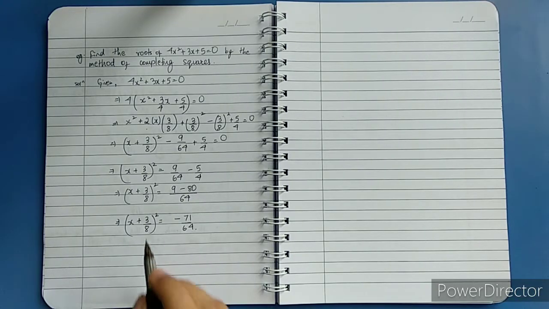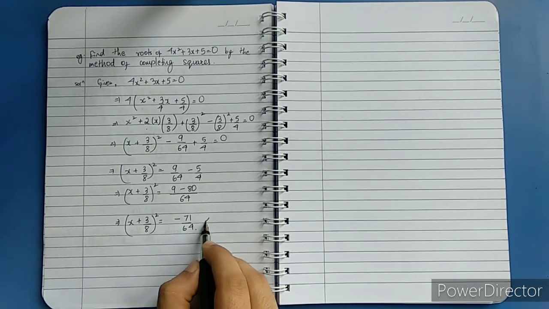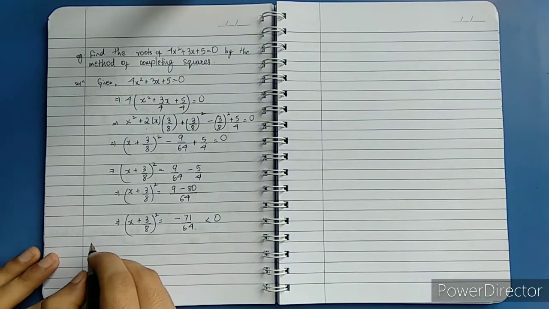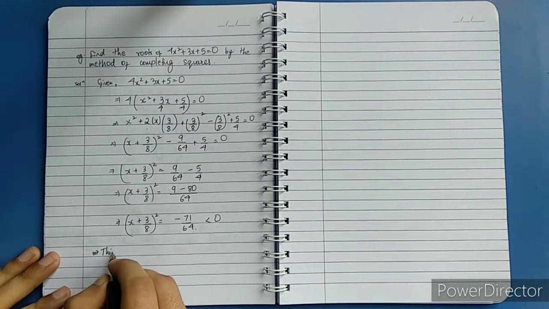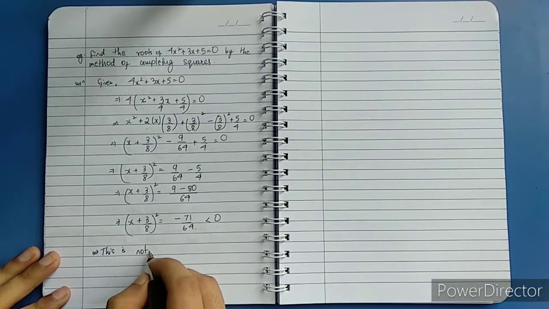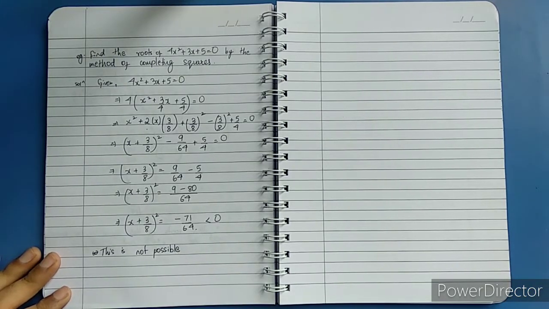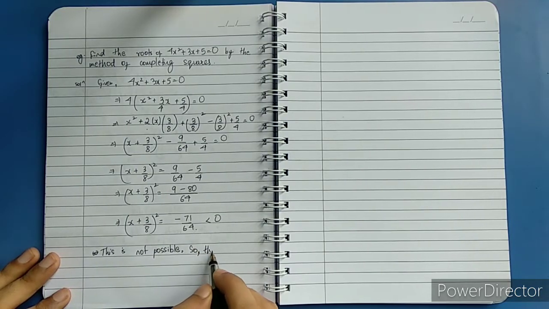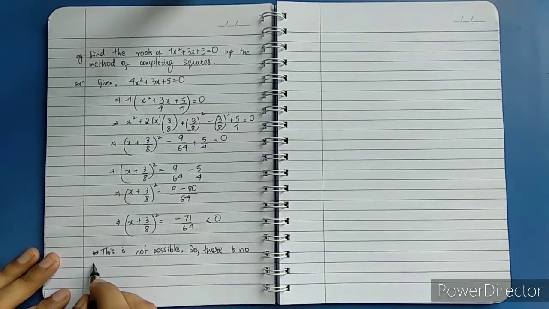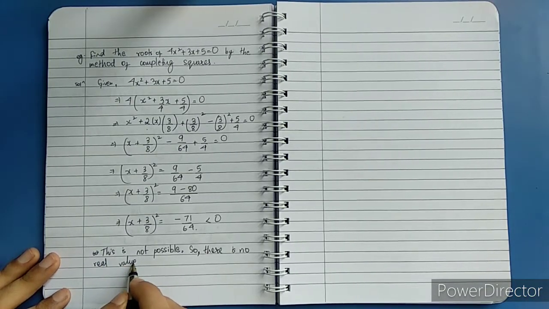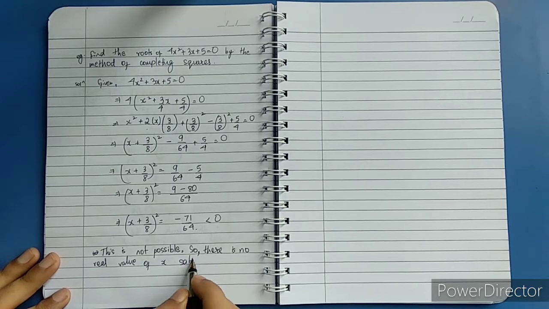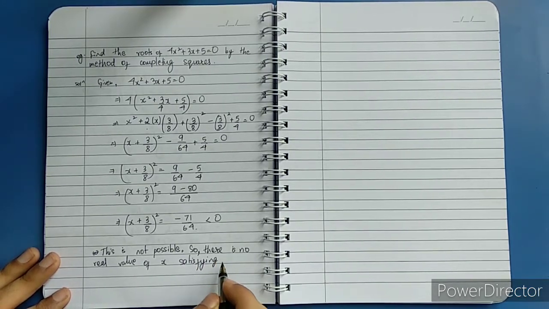Now this is a problem because the square of any real number should be positive and this is less than 0. So which is not possible. So hence we conclude that there is no real value of x satisfying the given equation.